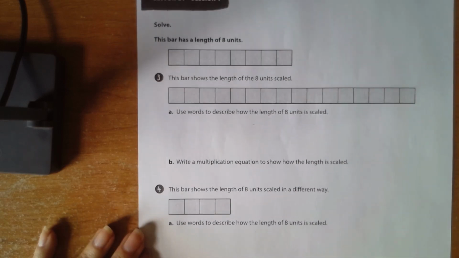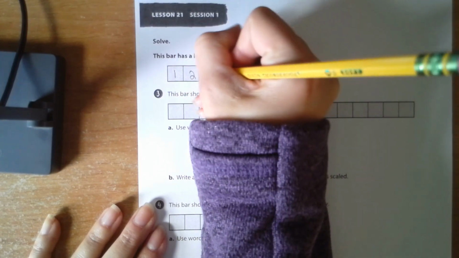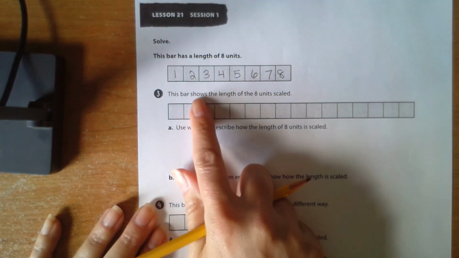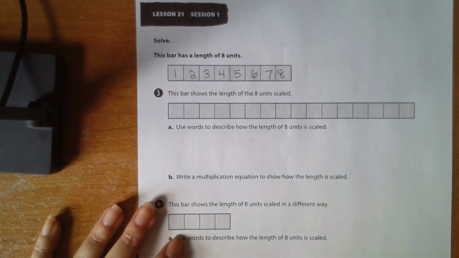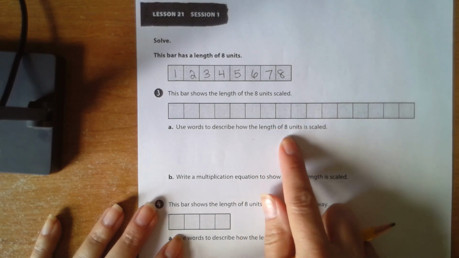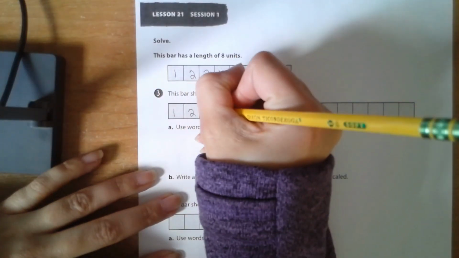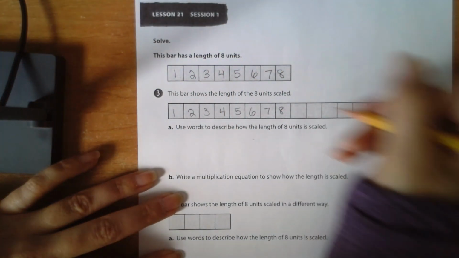Page 428. This bar has a length of 8 units. This bar shows the length of 8 units scaled. Use words to describe how the length of 8 units is scaled. Can you see it?